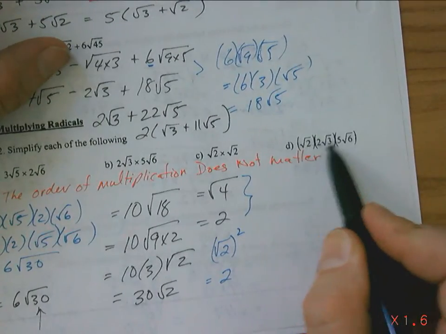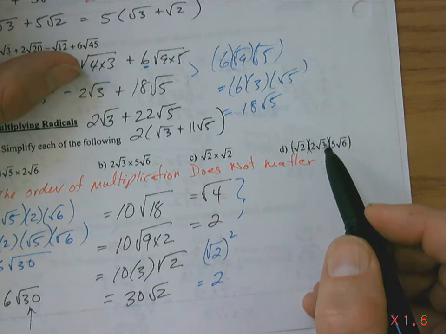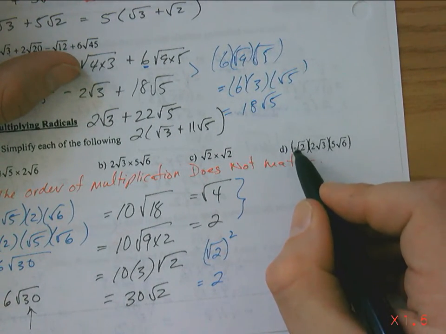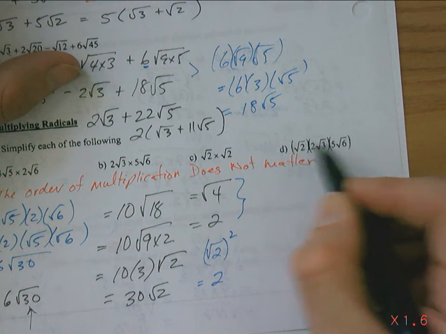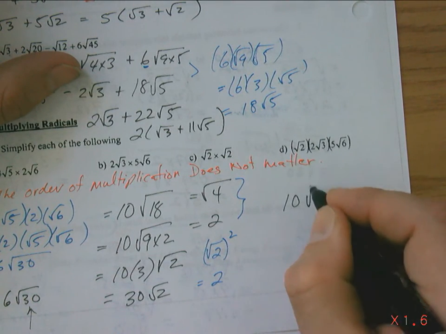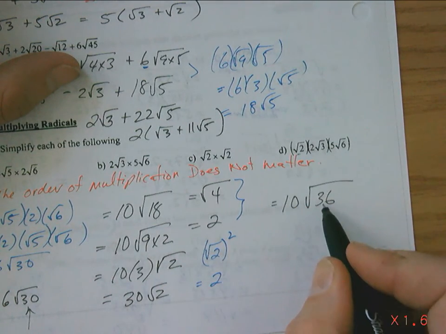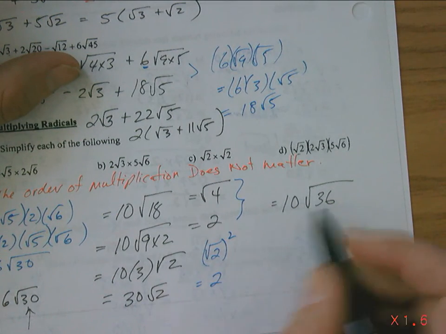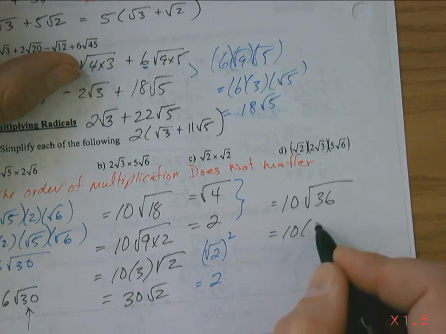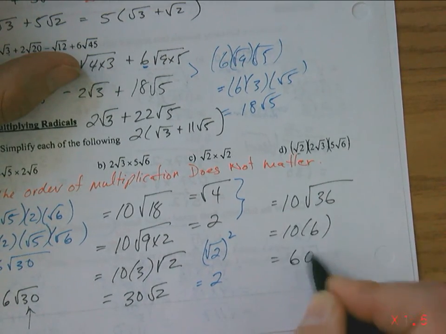Over here, it doesn't matter the number of terms that we multiply together. The order does not matter. So there's a 1 in front of here, so 1 times 2 times 5 is 10. 2 times 3 is 6, times 6 is 36. 36 itself is a perfect square. So 36 becomes 6, and we get 10 root 6.